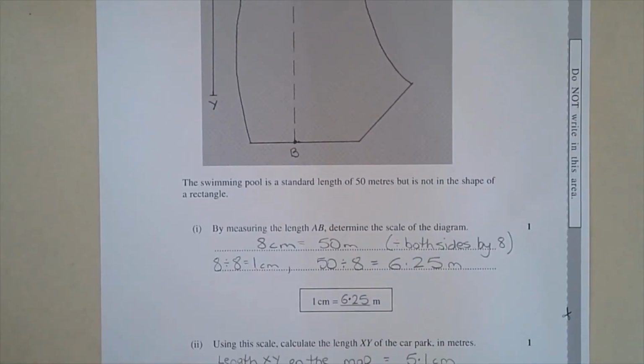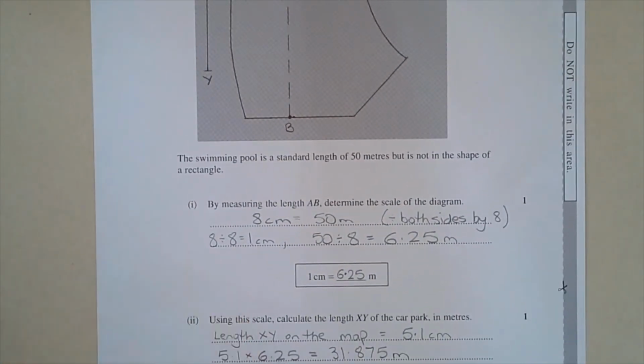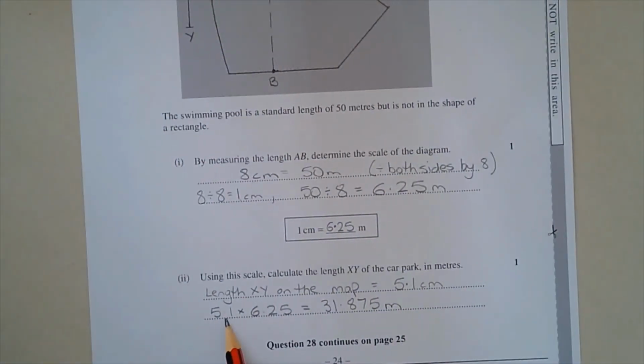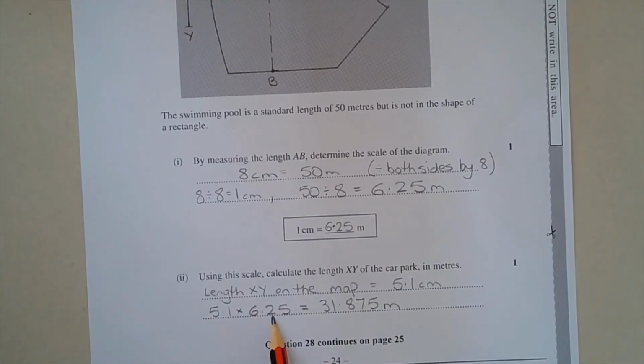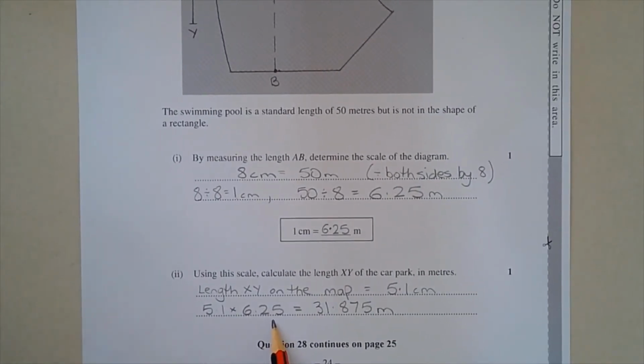And so using the scale, length XY on the map is 5.1 centimetres. Taking that length on the map and then multiplying it by the scale, 6.25, we get 31.875 metres.